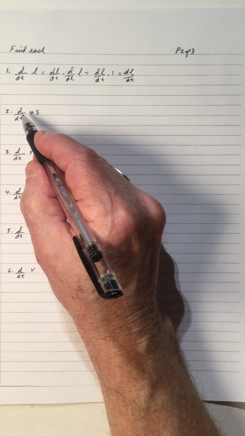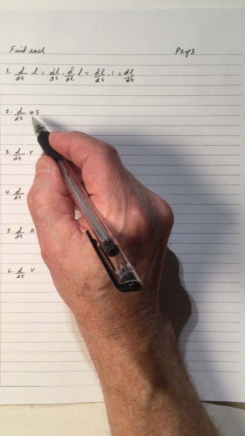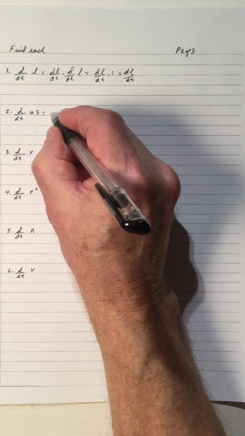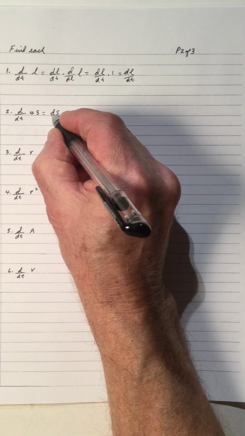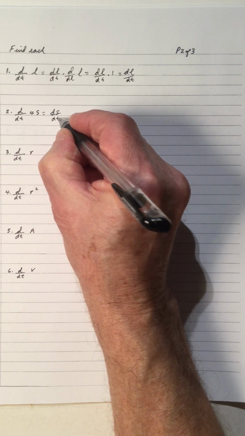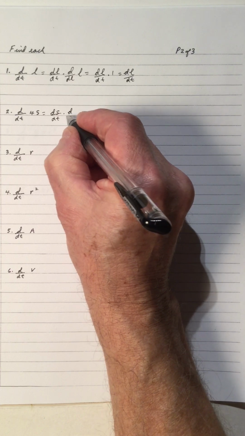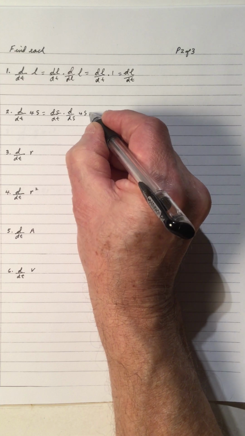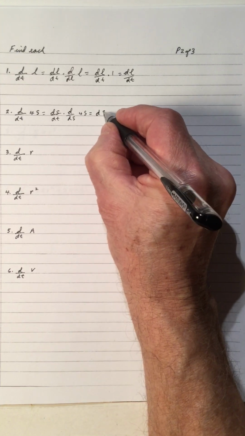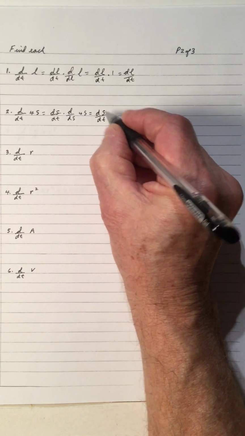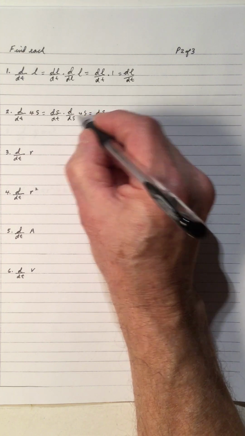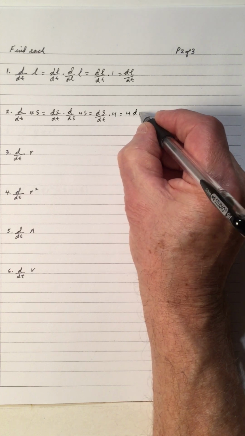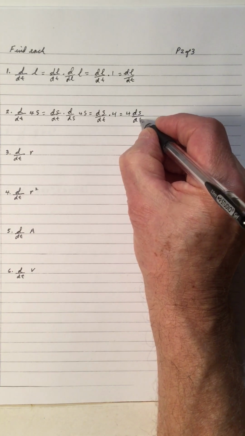What about doing the derivative d/dt on 4s, where s could be the length of a side? Again, we write ds/dt times d/ds of 4s. The derivative of 4s in terms of s is 4, so this becomes 4 ds/dt.